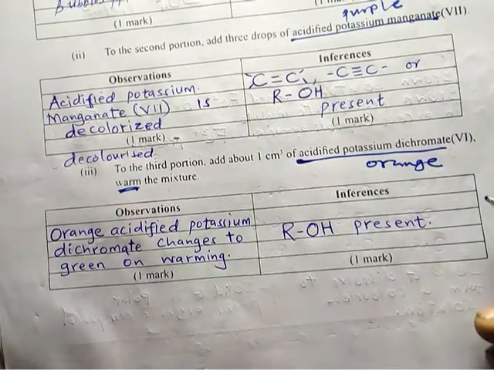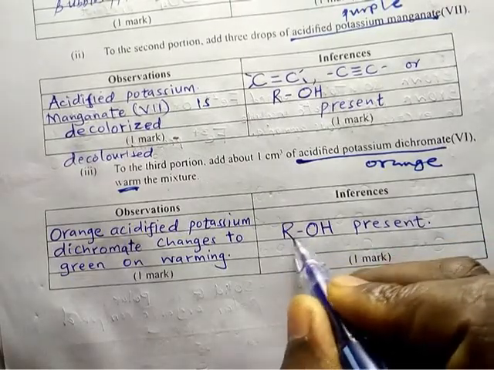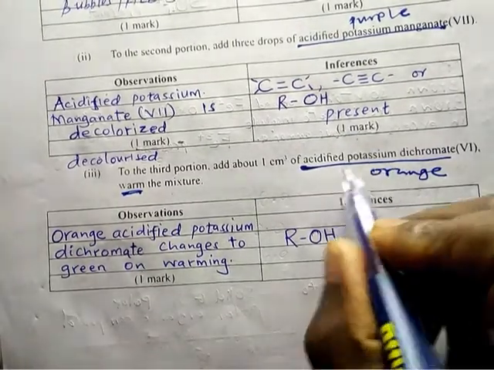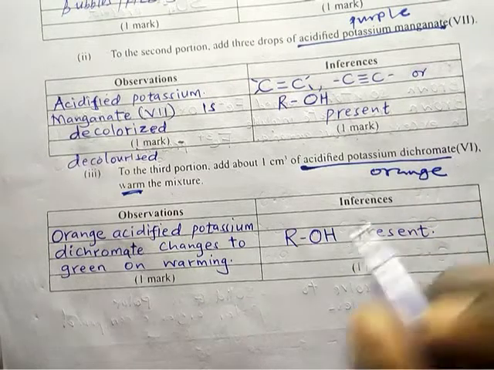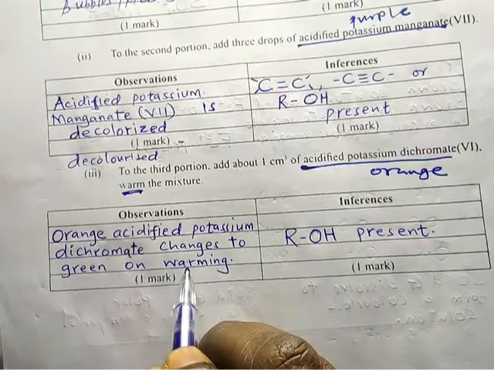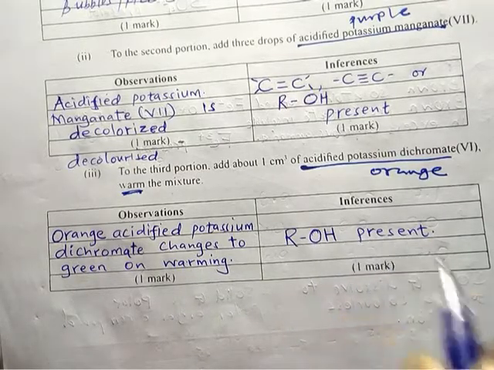So alcohol present, we use the general formula of alcohols, R-OH present, and you are done. Acidified potassium dichromate is actually used to test for alcohols. Once it changes from orange to green on warming, you know that it is an alcohol that is present.